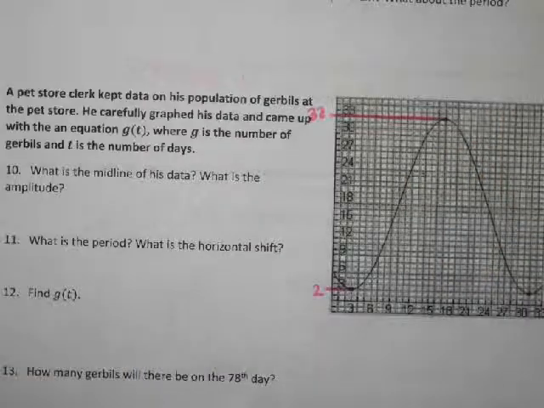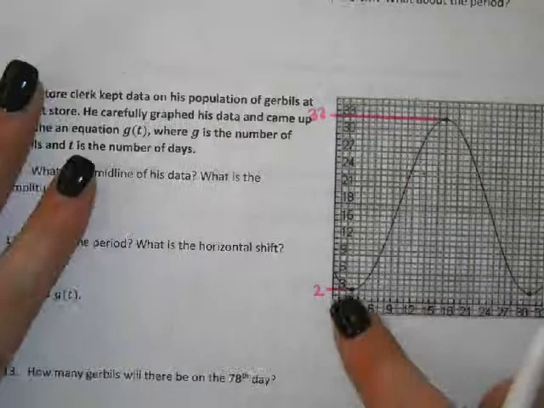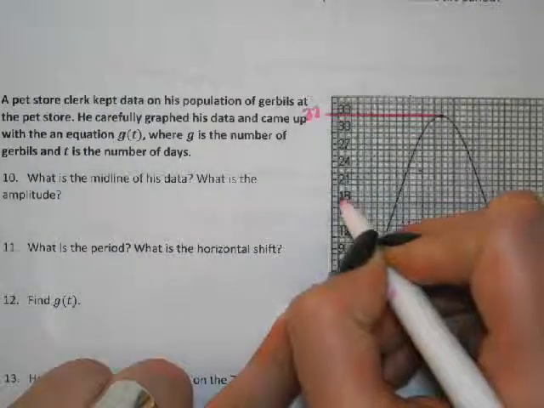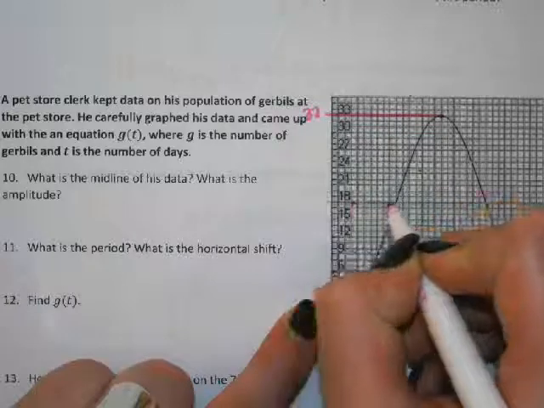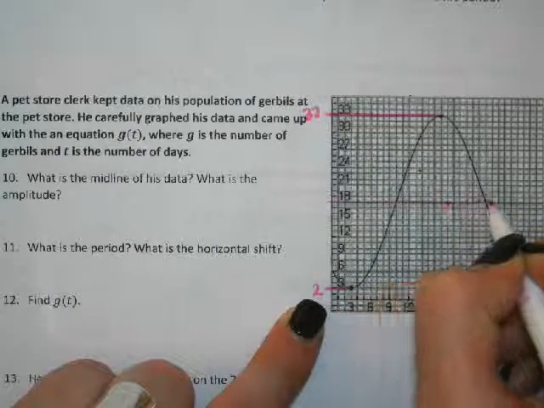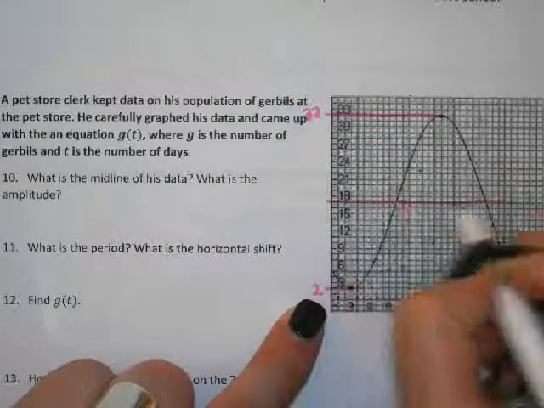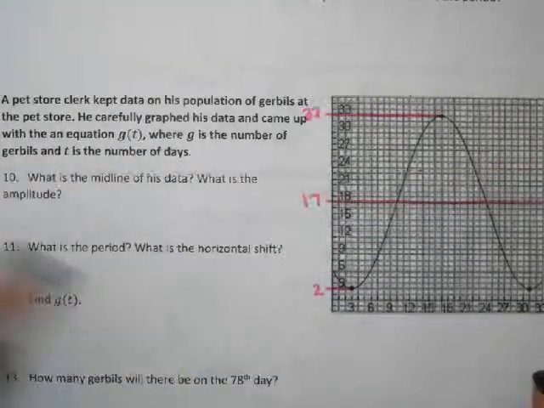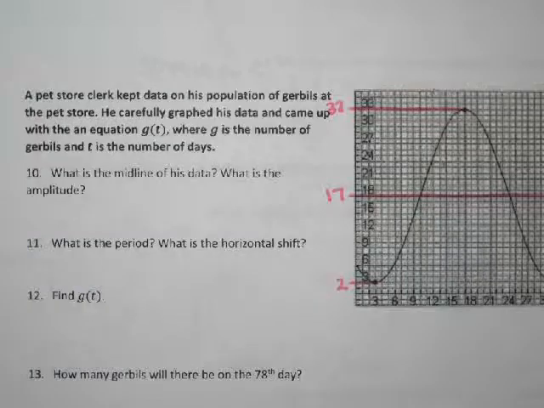Okay, so if our amplitude is 15, what does that mean for the midline? 17, because we take 2 and we go up 15 from that, so that's 17 right there. Here's our midline right here at 17. Okay. So the midline is 17, the amplitude is 15.